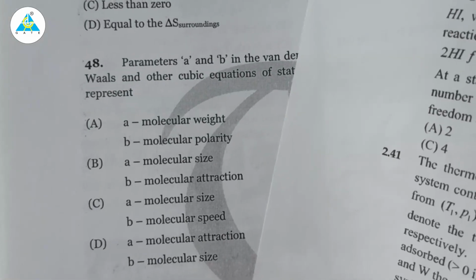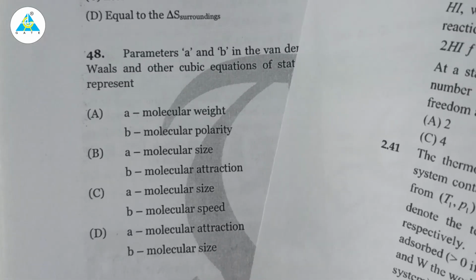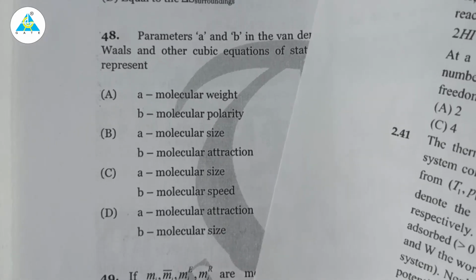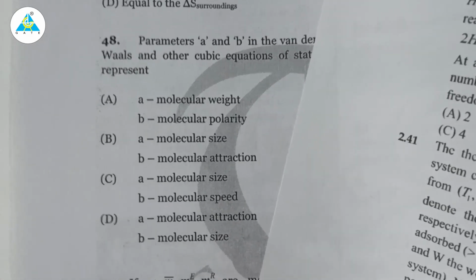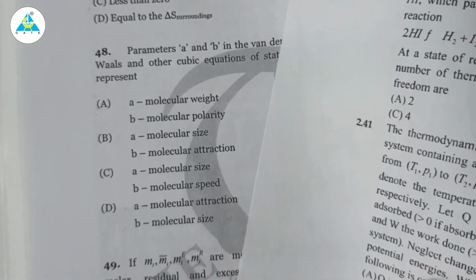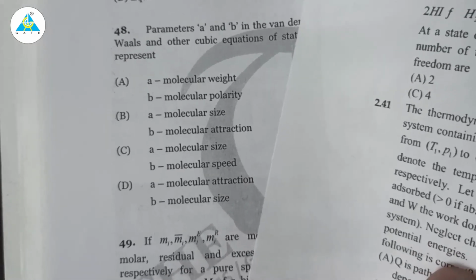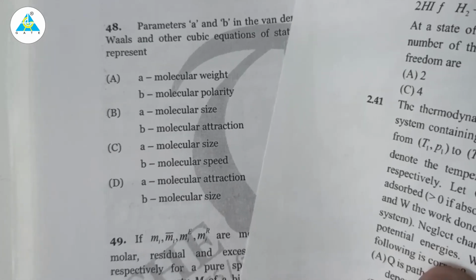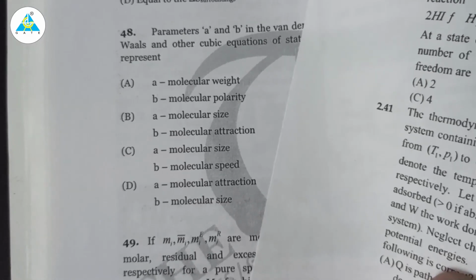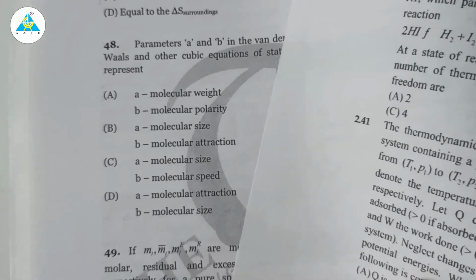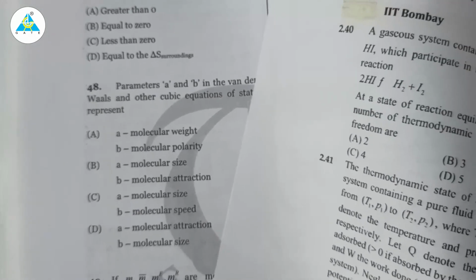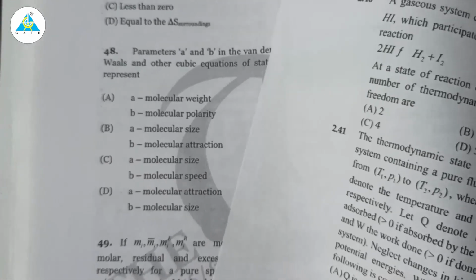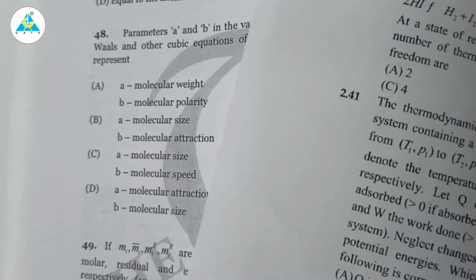If you see option A, molecular weight and molecular polarity, that is not correct. Molecular size and molecular attraction is option B, but it is not correct because they have interchanged it. Your A by V squared, that entire term, denotes your molecular attraction, and the second term, B, denotes the molecular size. So the answer will be option D. Clear? This is another GATE question from GATE 2007. I hope you can understand that question as well.